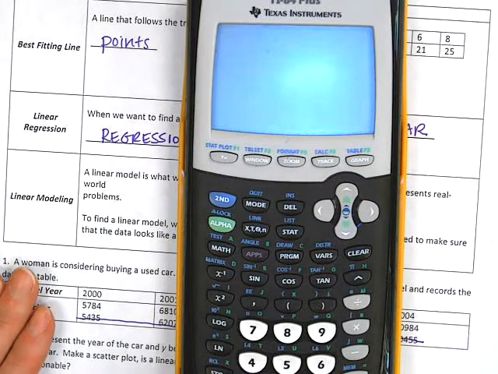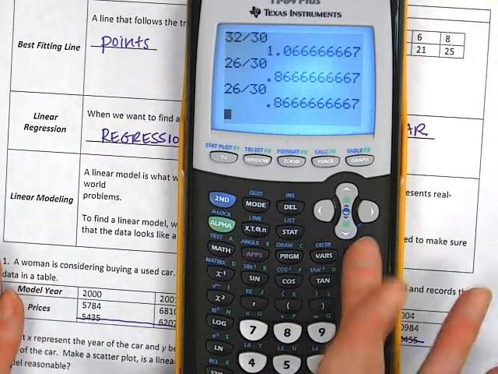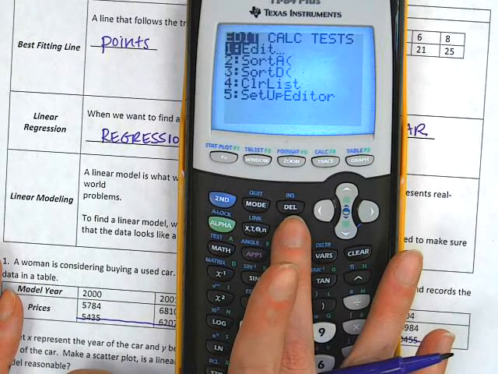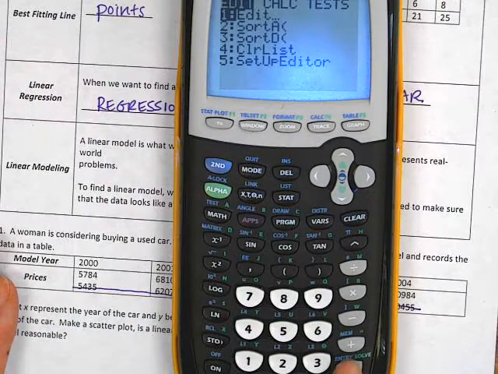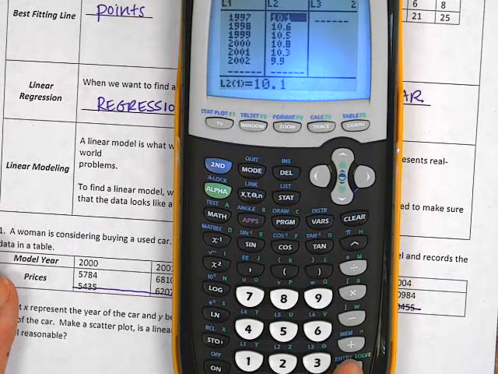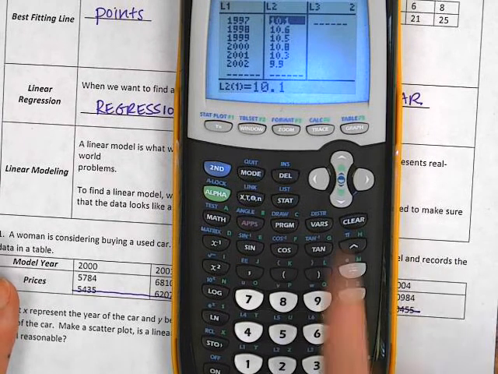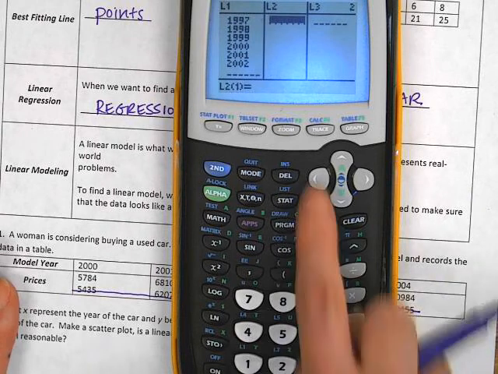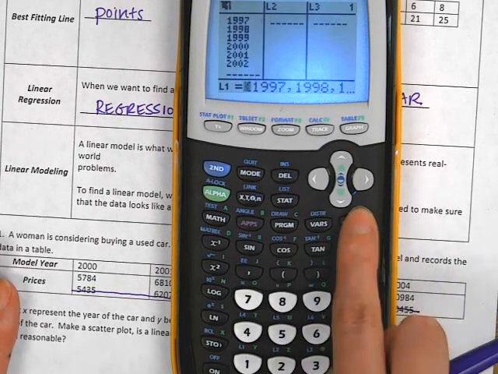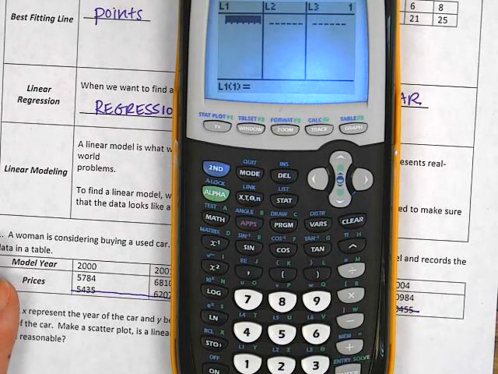Okay, so we're going to start by going to Stat and then hit Enter on Edit. And then we're going to clear our lists. So remember, go up, hit Clear, hit Enter, and then go over to List 1, hit Clear, and Enter. Okay, so now we're ready to write our two lists.